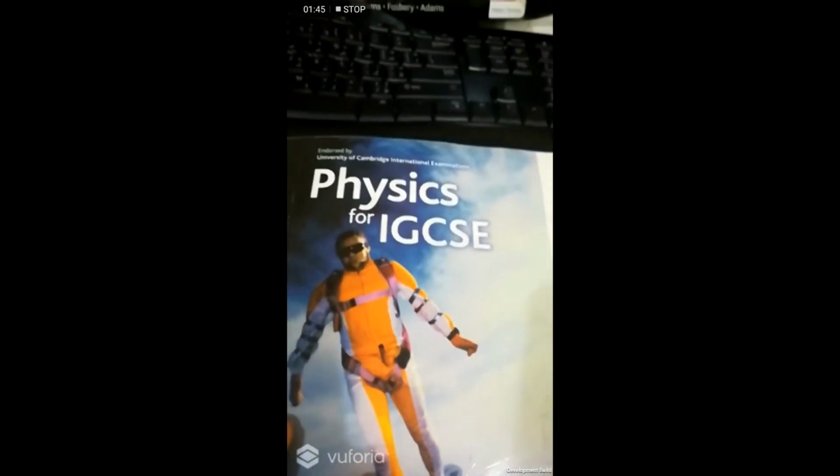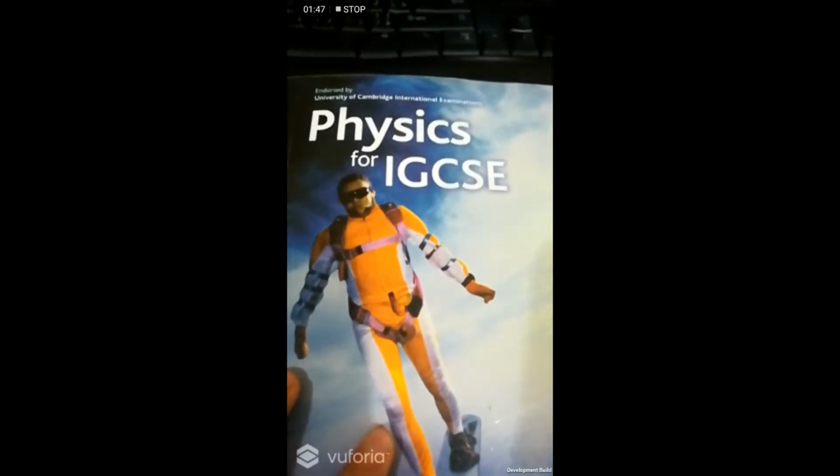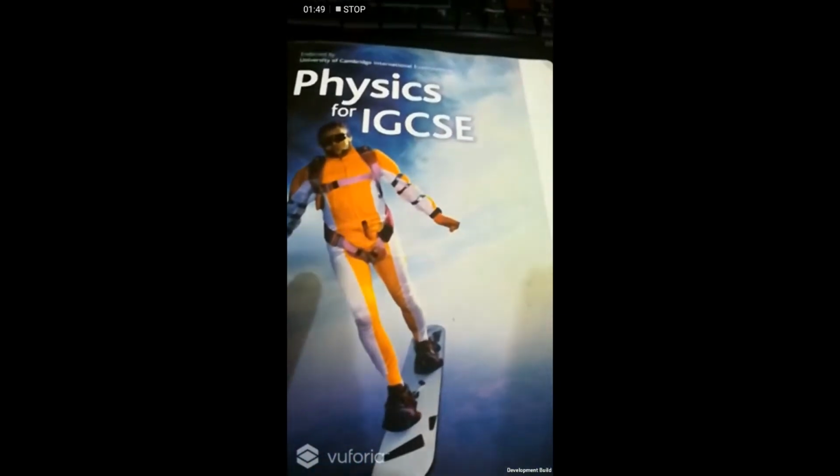So once I open the app, it opens my camera. Here I have a physics textbook for K-12 education. The book name is Physics for IGCSE. Usually it's for students in year 10 to 12. So here I have this experiment called investigating a toy mobile.